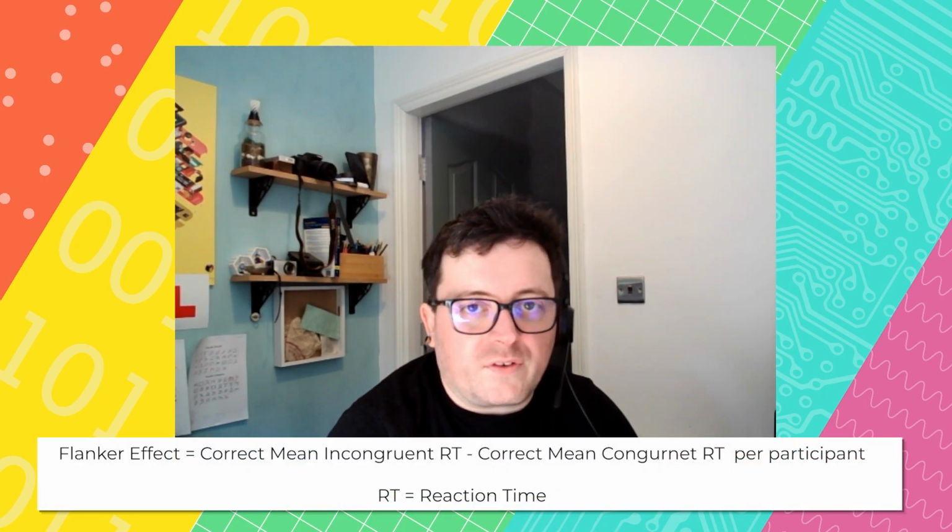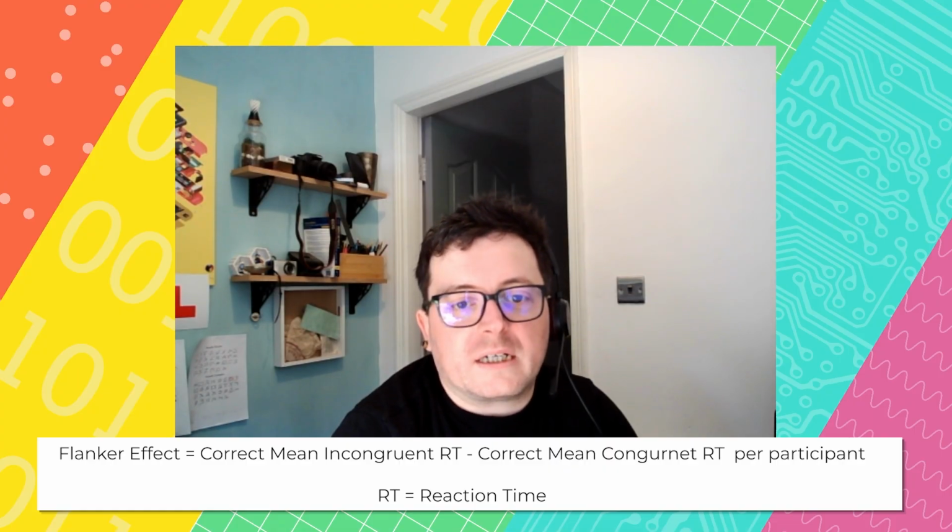Okay, if we go back to the intro where I was discussing the flanker task, I showed a math formula on the screen which was called the flanker effect. And this is one of the key things that you are probably going to be interested in when you're using the flanker task. In order to calculate the flanker effect, we need to calculate the correct mean congruent and correct mean incongruent reaction times per participant. And it would be really useful if we could get Gorilla to do this automatically.